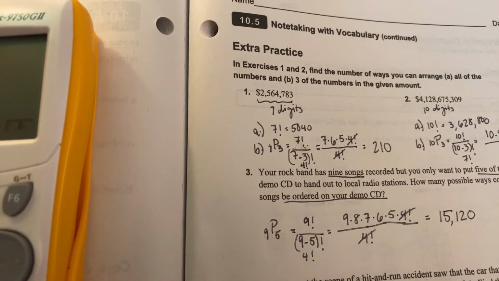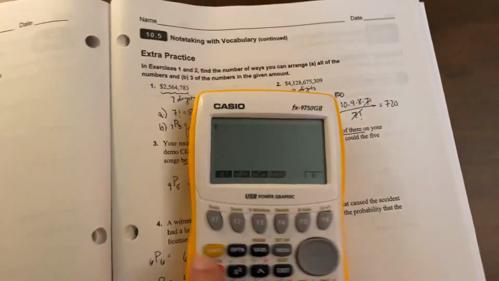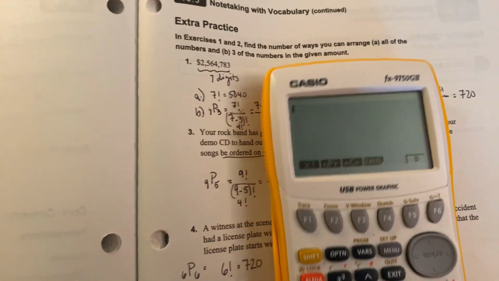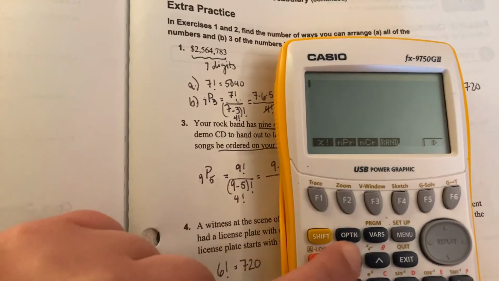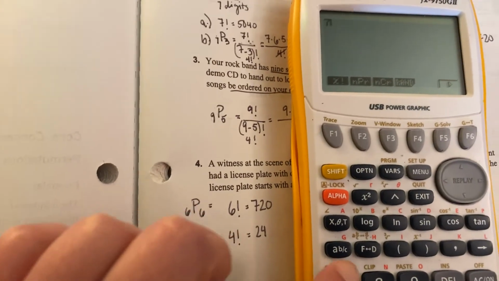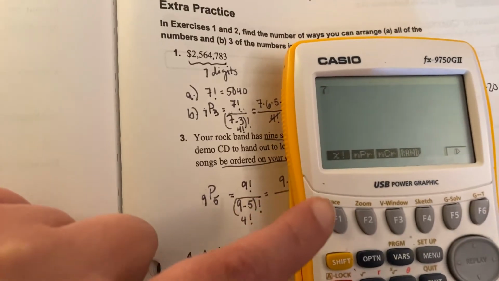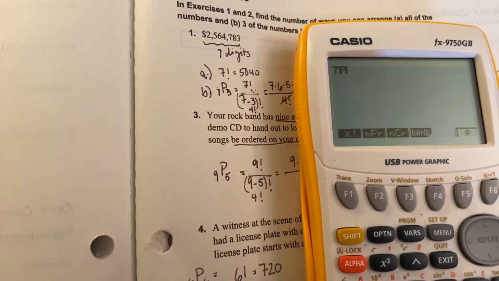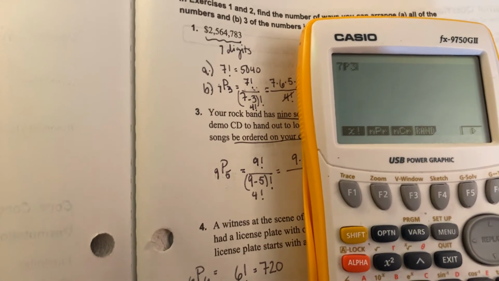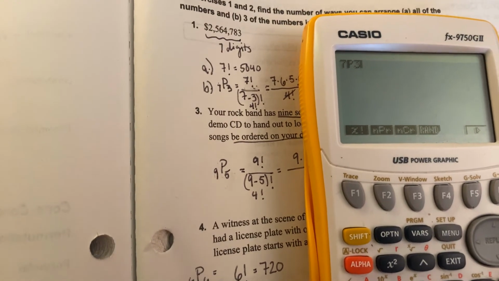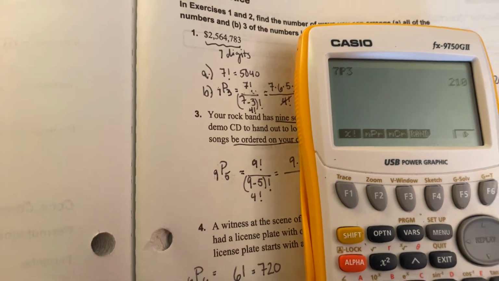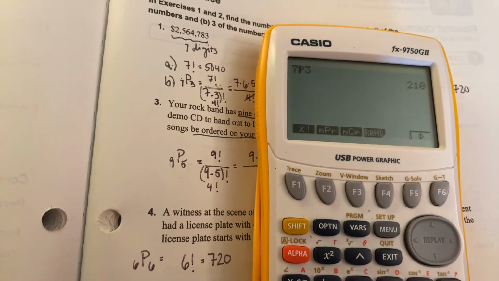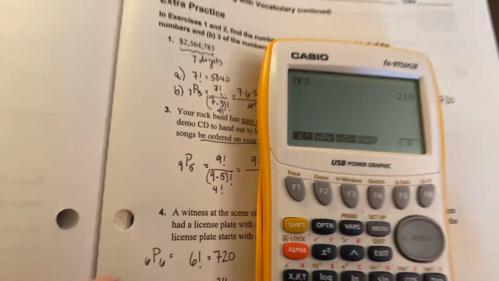Now, I just want to show you on the calculator how to do that. So this was 7P3. So I would type in 7 and then the nPr button, and then I would type 3 and execute. And you get 210. Bueno. Okay.